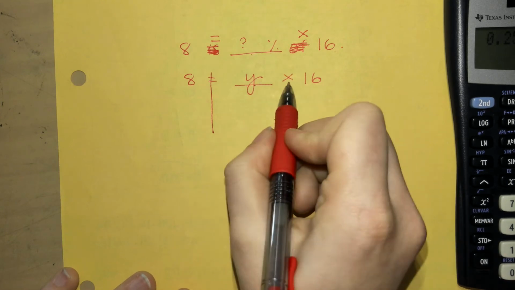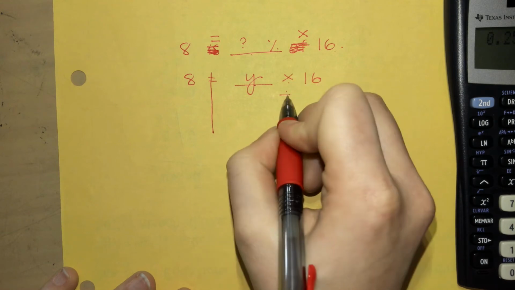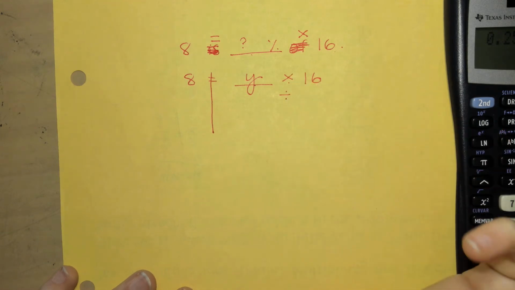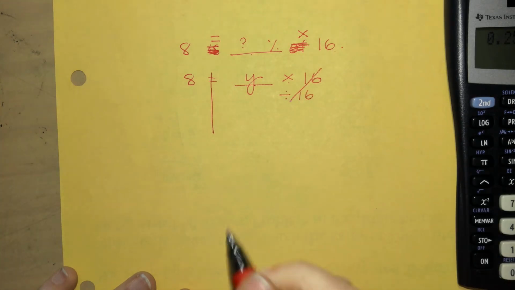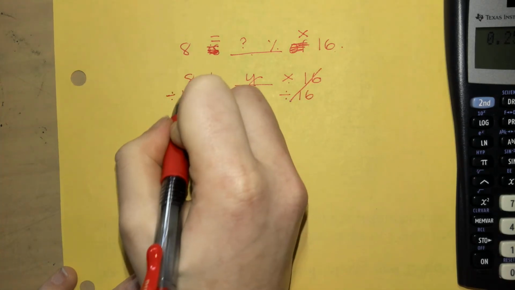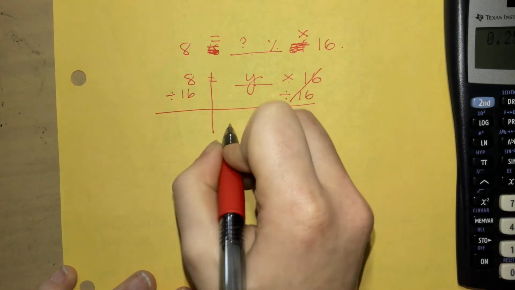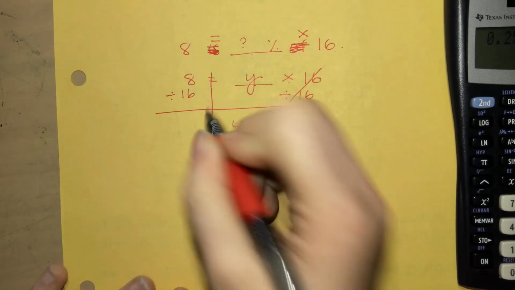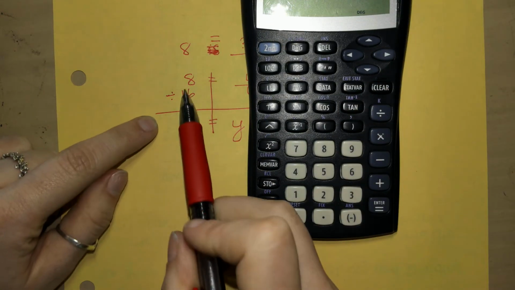Whatever is next to your variable is what you have to get rid of. So in this case, we're going to change our multiplication to division, that inverse, and then get rid of that 16. This will cancel out. Whatever I do to one side, I have to do to the other. So 8 divided by 16 is the math I need to complete. So y equals whatever I get right here. Let's go ahead and clear it and do that math.